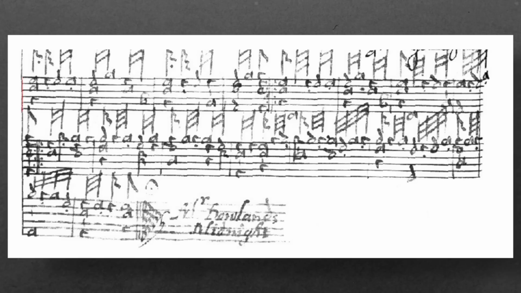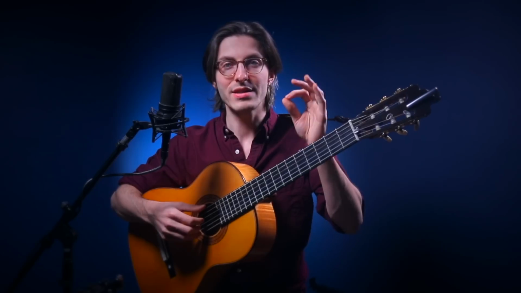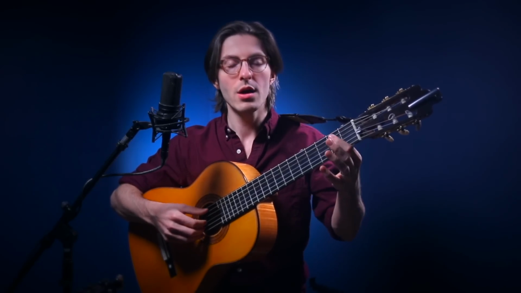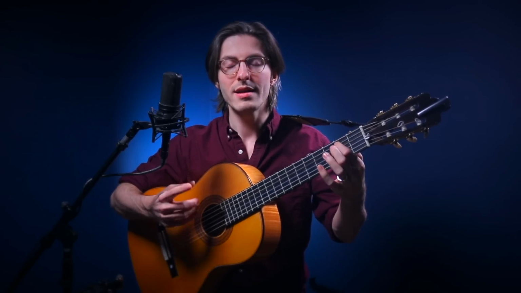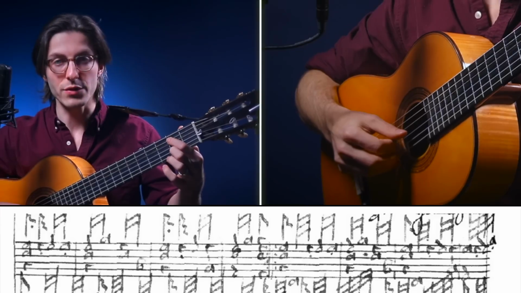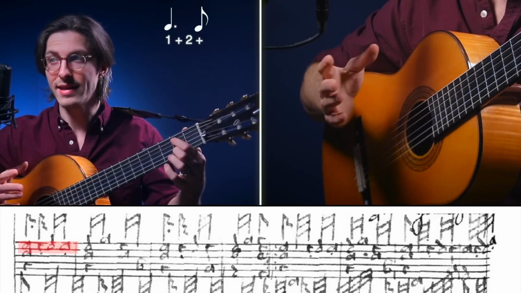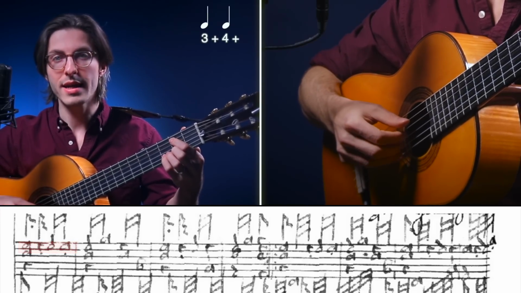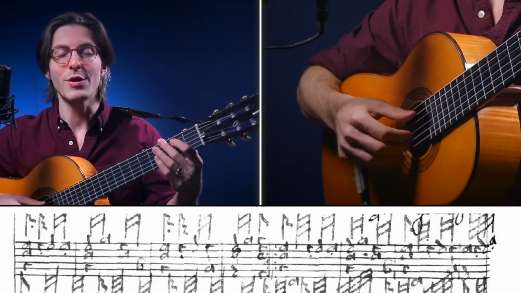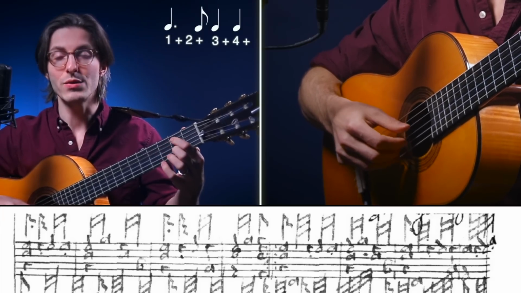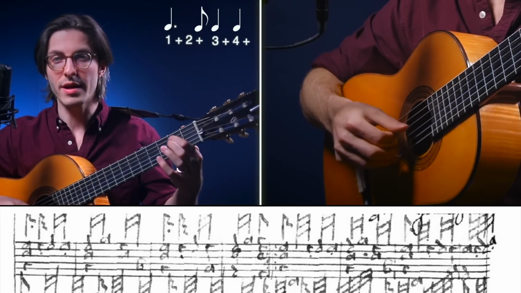So to understand the first bar, I like to think 1 and 2 and 3 and 4 and. The dotted quarter note gets 1 and 2, 1 and 2. The next eighth note appears on the end of 2. So we'll 1 and 2 and then the next two are easy. 3 and 4 and. So 1 and 2 and 3 and 4 and.